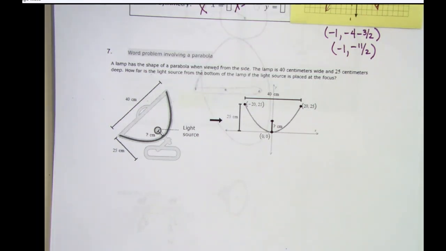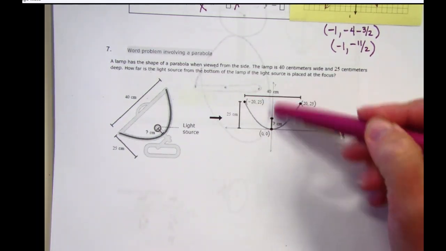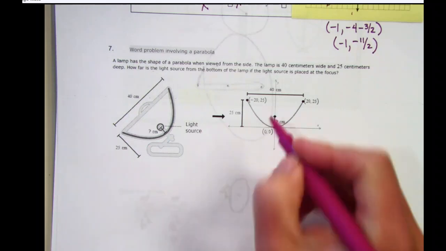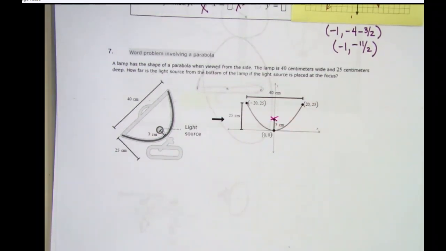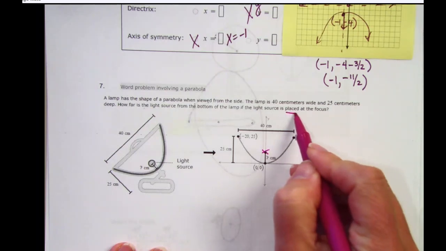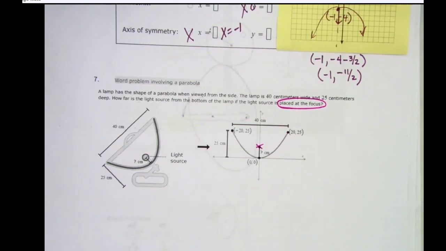The lamp is 40 centimeters wide, 25 centimeters deep, and our light source sits right here, and that's the distance it wants to know. It also says a key word in there. Where does it sit? It's placed at the focus.